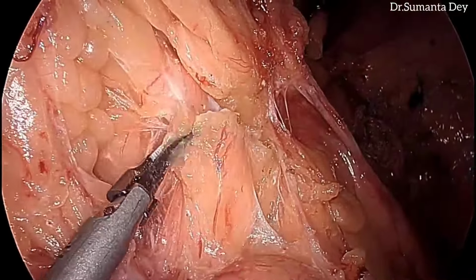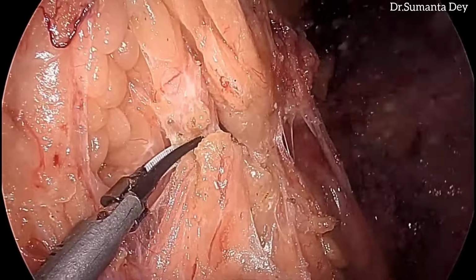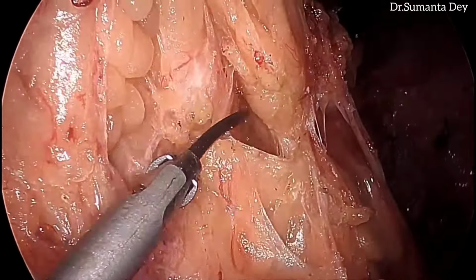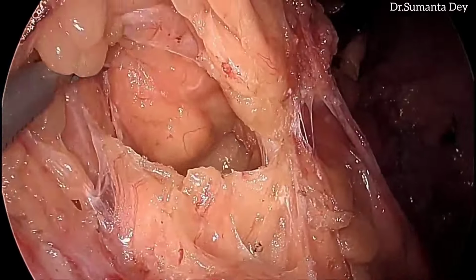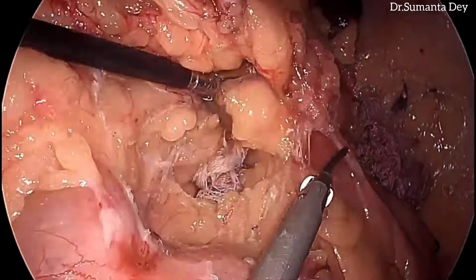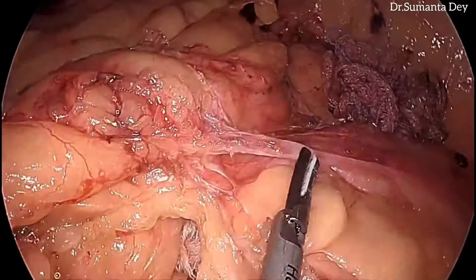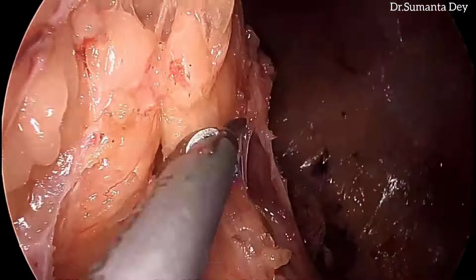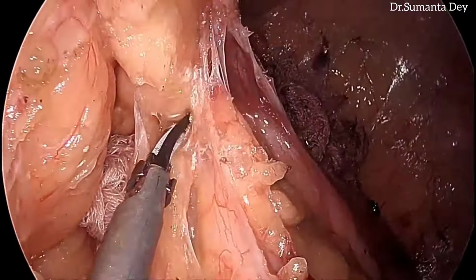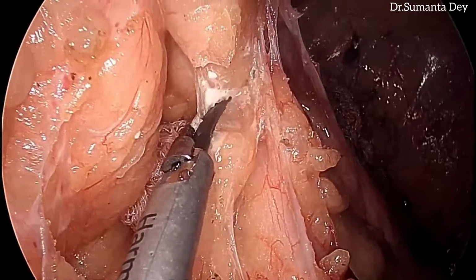So now you can see a glimpse of that gauze piece. Now I'm sure that I have entered into the correct plane. So that is the gauze piece that I have kept into the lesser sac. That is the plane of dissection. So the remaining part of the mobilization can be easily done now.